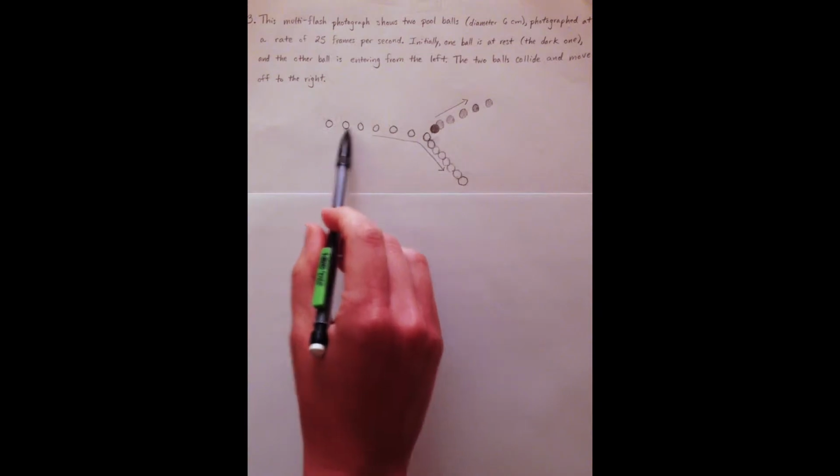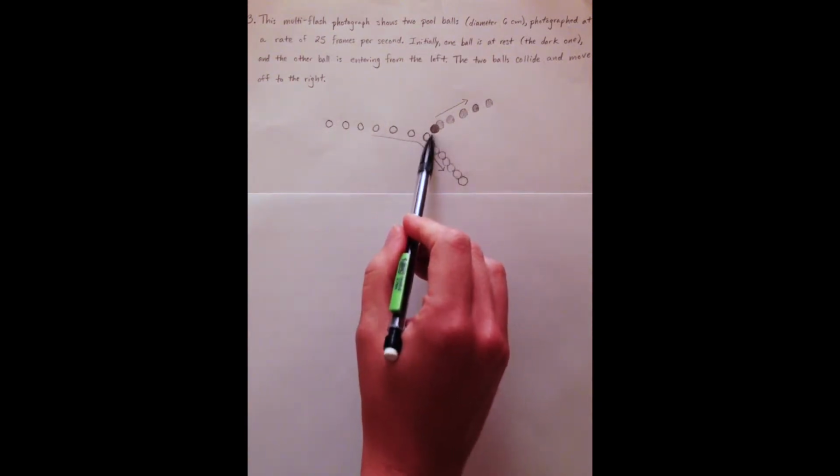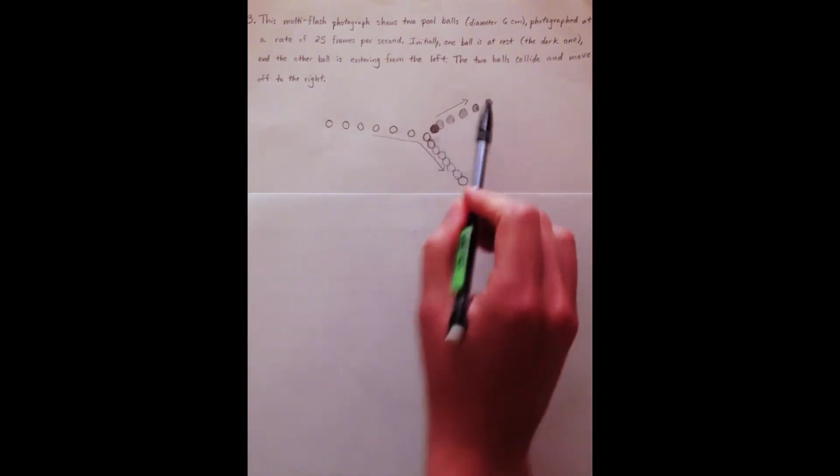This multi-flash photograph shows two pool balls, each of diameter 6 centimeters, photographed at a rate of 25 frames per second. Initially, one ball is at rest, that's the dark one, and the other ball is entering from the left. The two balls collide and move off to the right.